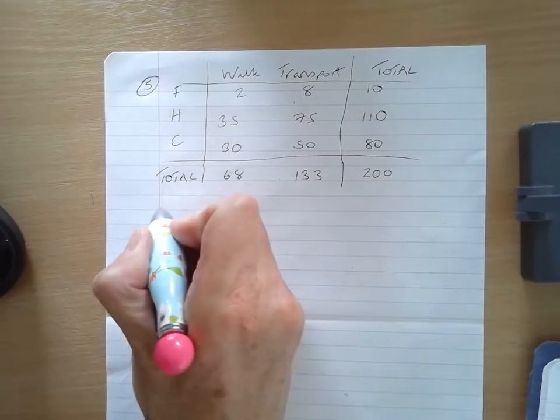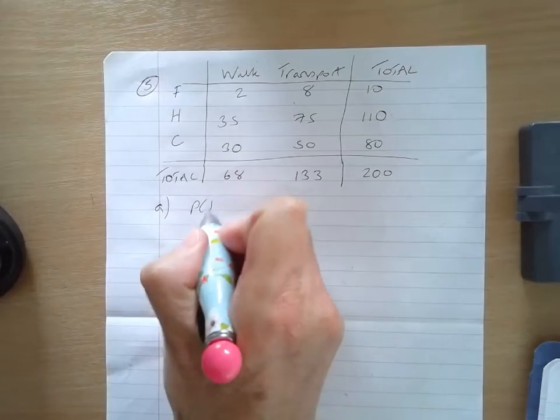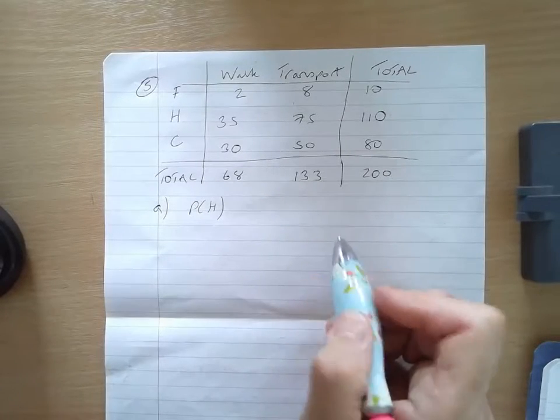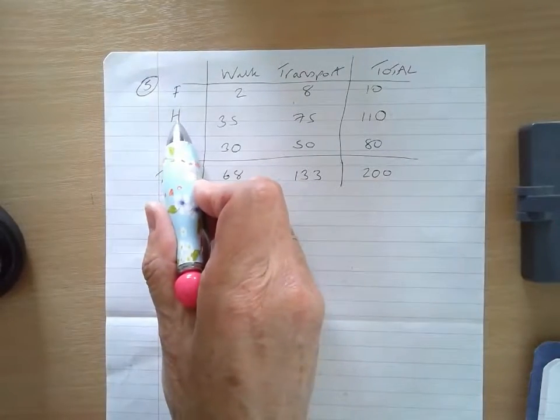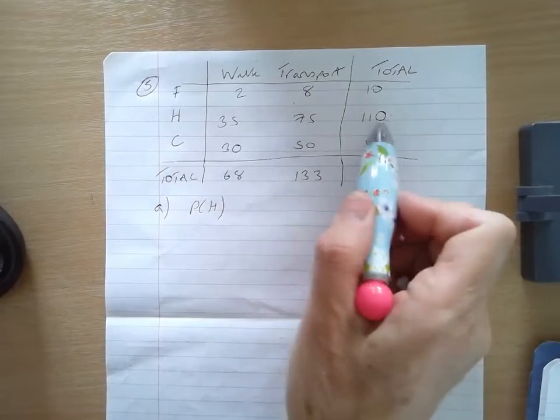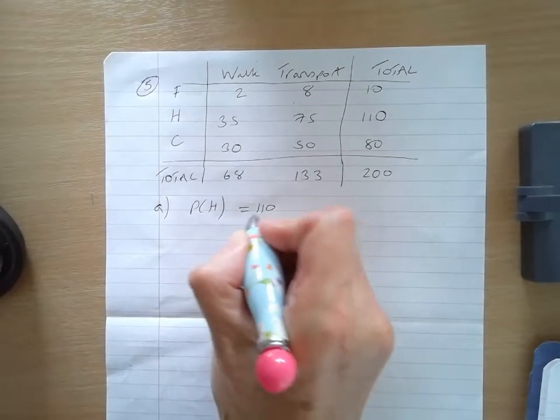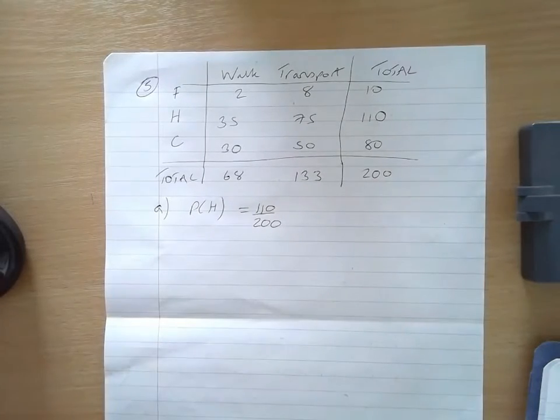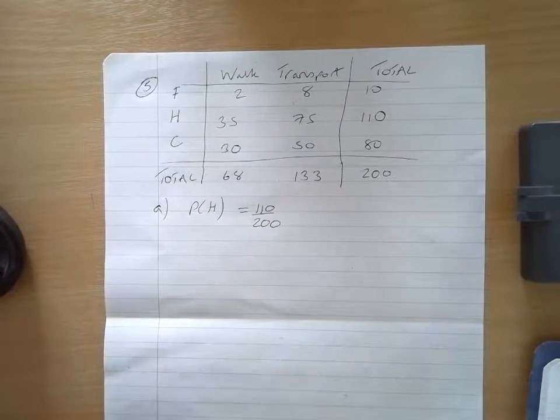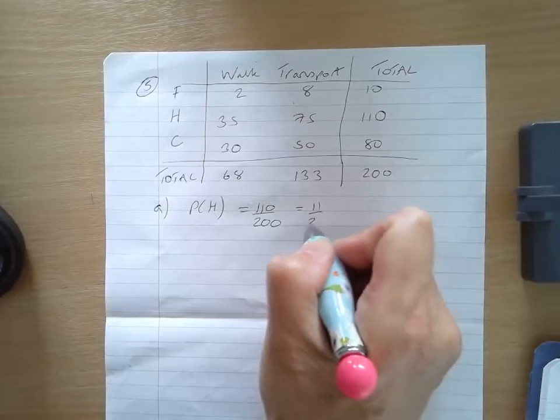So the first bit, part A, I've got to find the probability of a part-time worker, so probability of H. So I'm obviously looking at H, and there are 110 of them out of 200. So 110 out of 200, 11 out of 20, or as a decimal.